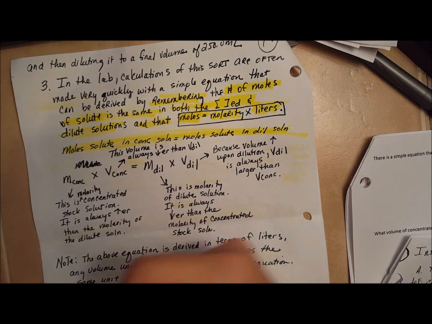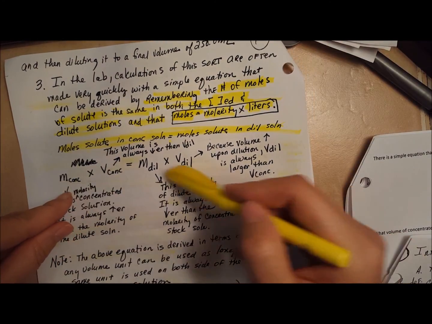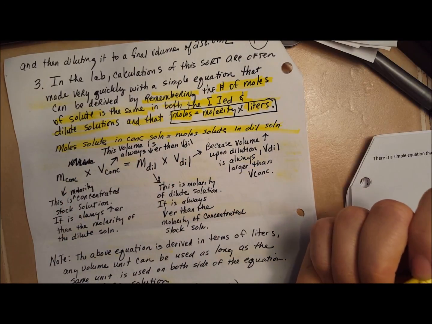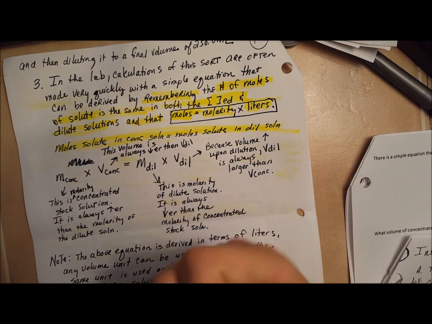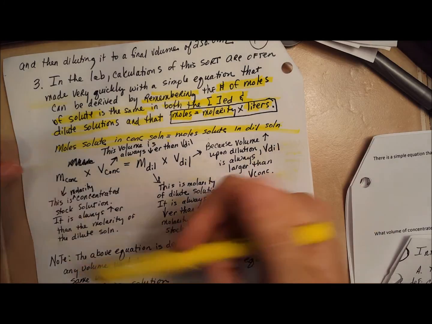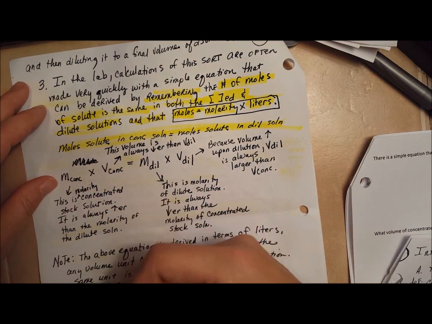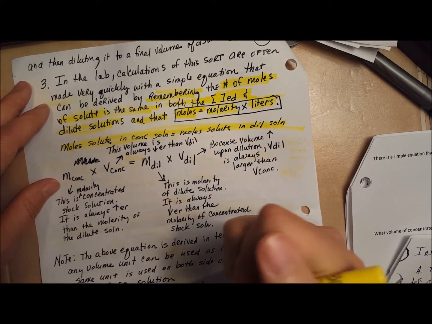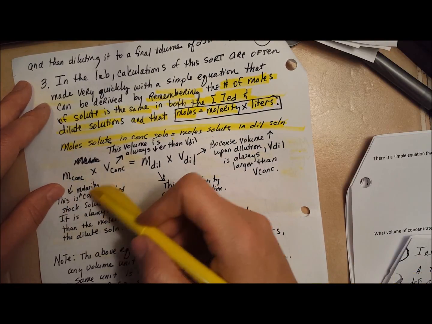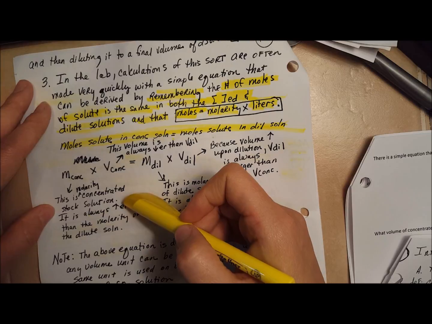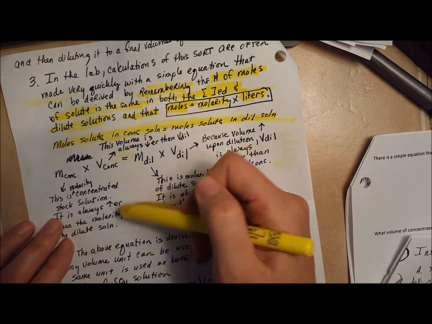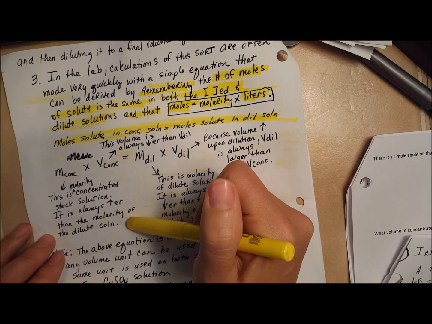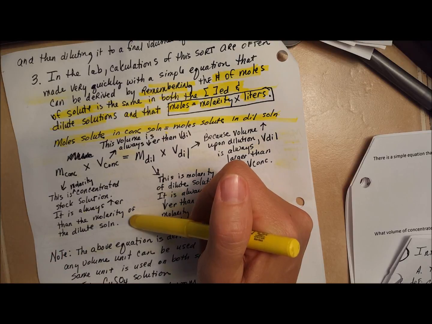And we like to use this little equation here because it's a really easy way to deal with dilutions. And this is how you should read it. This is capital M, and that's concentration. So this is the molarity of the concentrated stock solution. It is always higher than the molarity of the dilute solution.